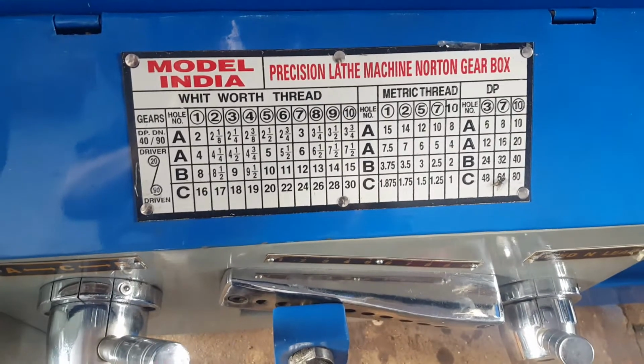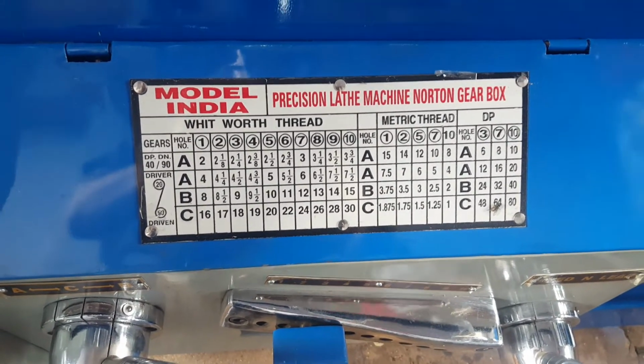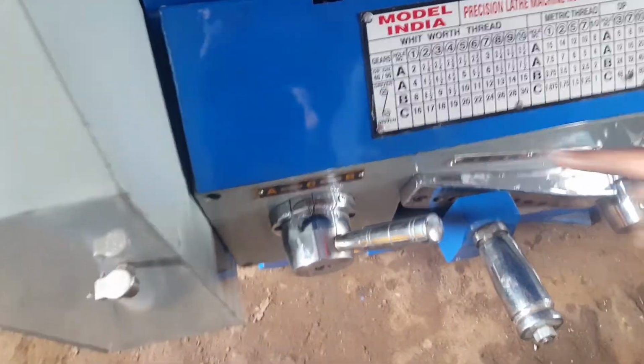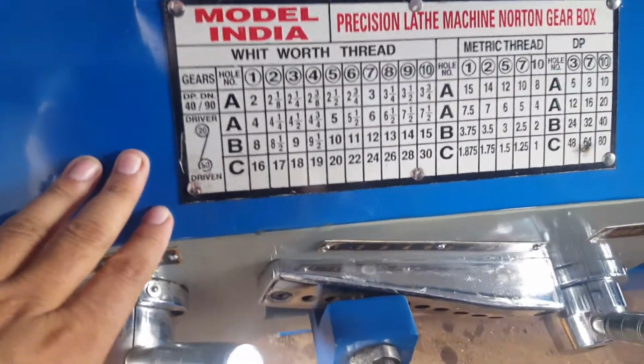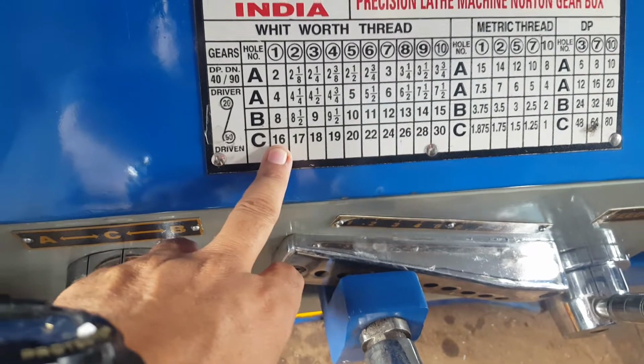Now we are showing you the threading format as per Whitworth thread and metric thread. First we are doing Whitworth thread. We are showing you a Whitworth thread of 16 thread.